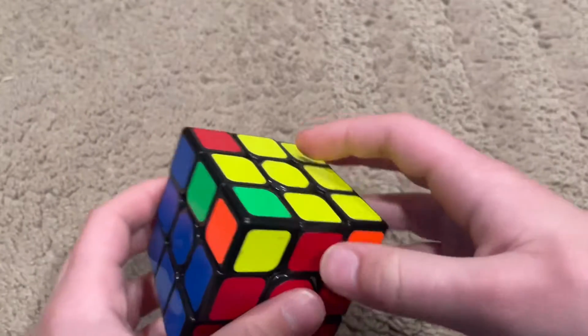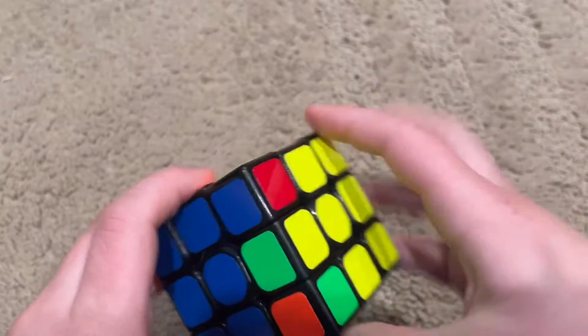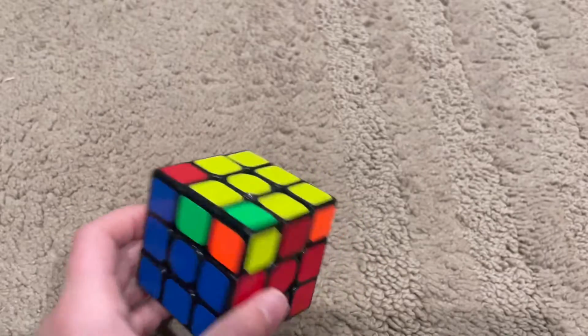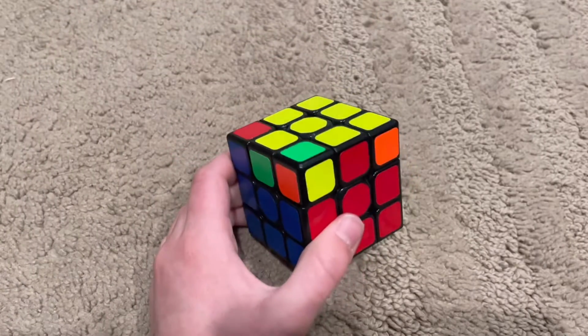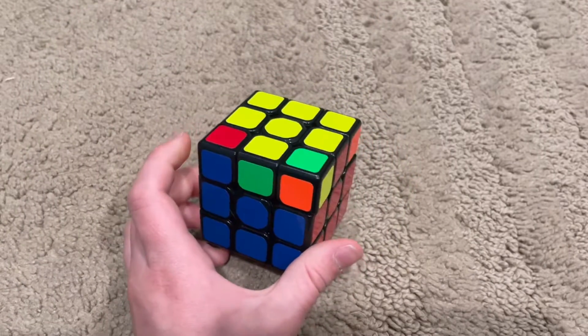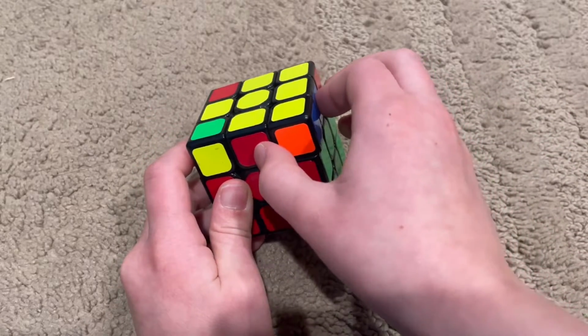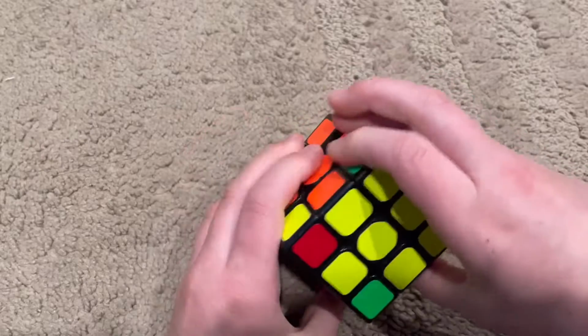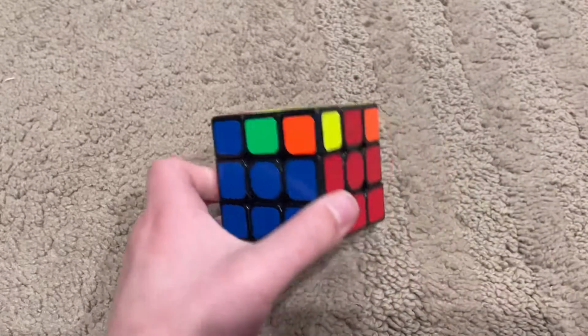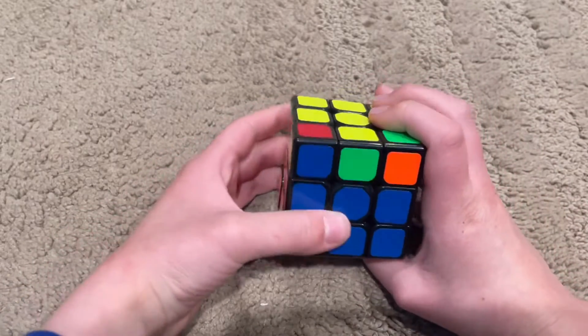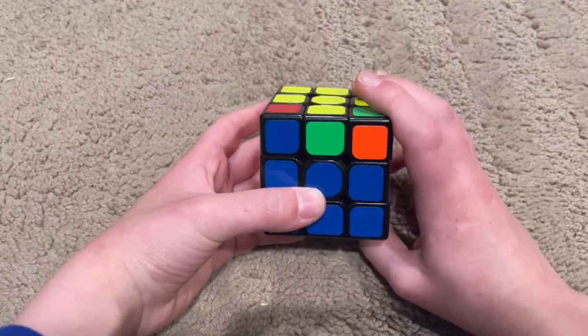So, we have to line up 2 or 4 of these sides. If it's 4, skip the step. If it's 2, there's 2 different ways it can be 2: 2 next to each other or 2 far apart. We'll start with 2 far apart. It doesn't matter which way you do the algorithm if it's 2 far apart.